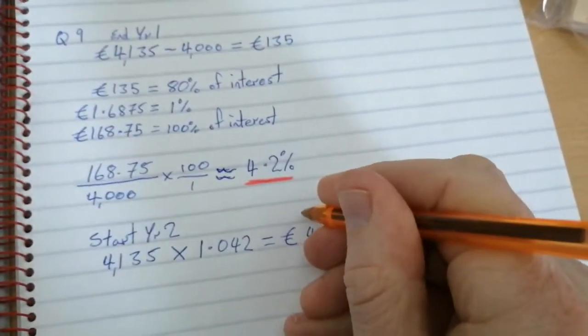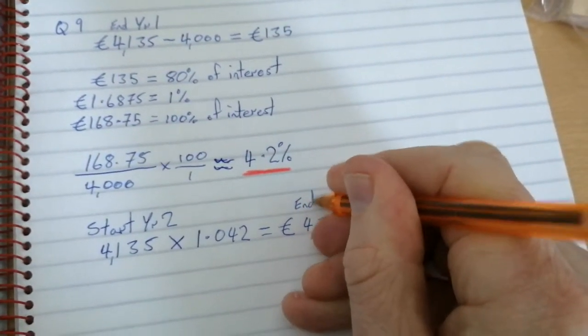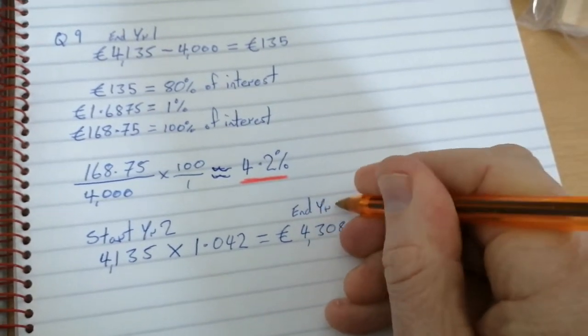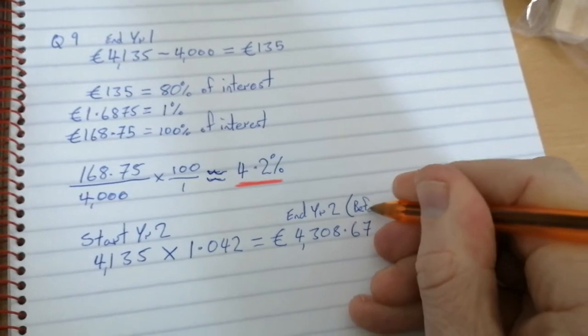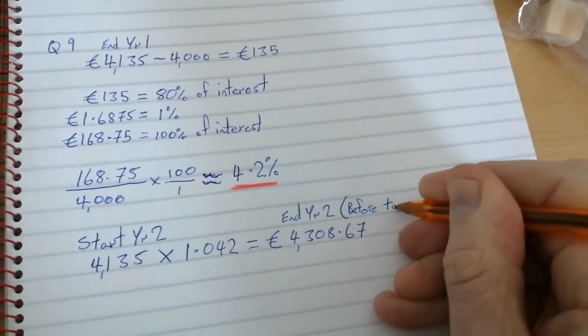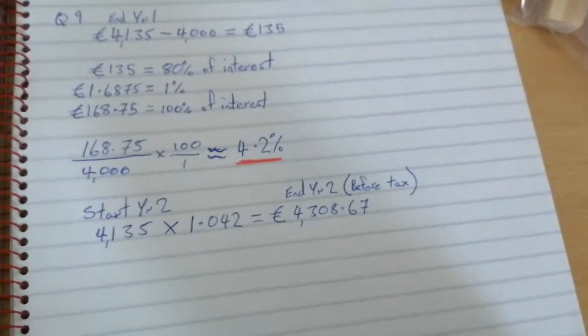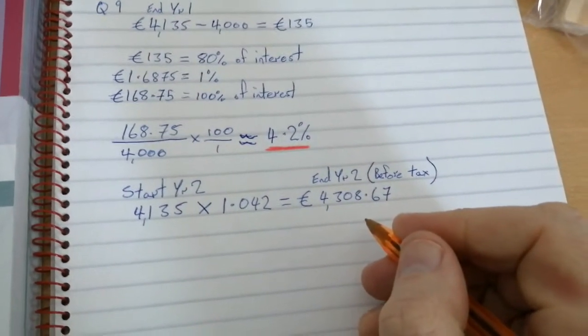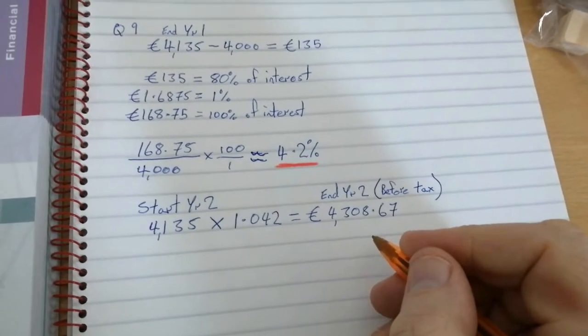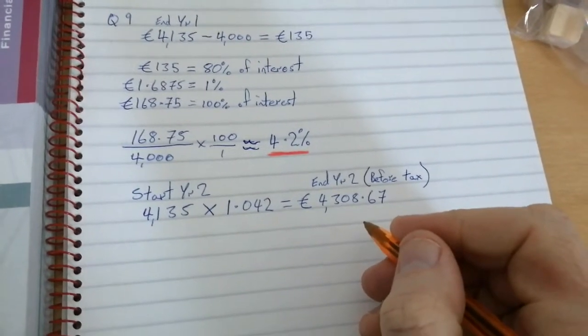And that's, if you like, end of year 2, but before the tax was taken off, so before tax. So it's not what the person is going to end up with. It's not the amount of the investment at the end of 2 years, because the tax hasn't been deducted yet.